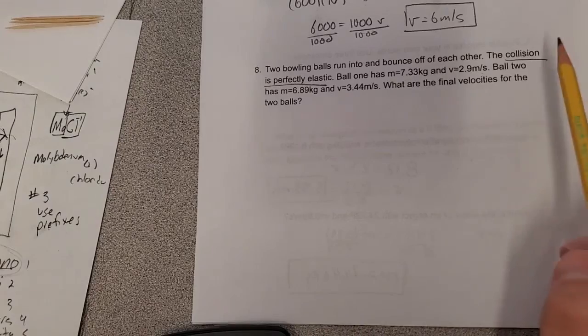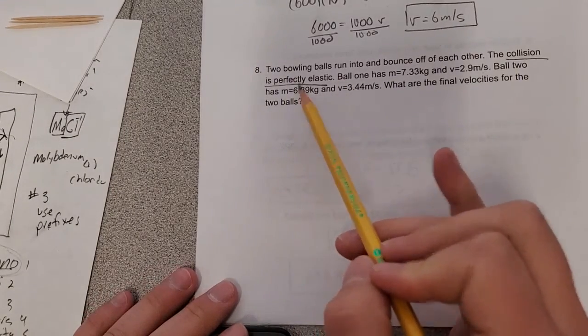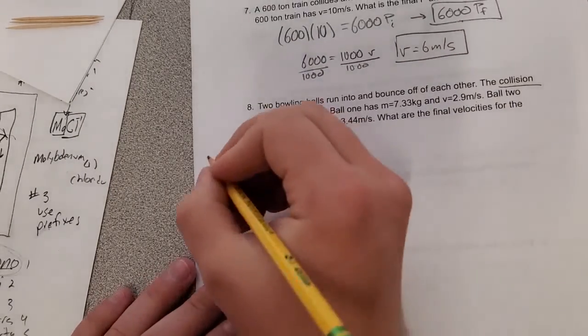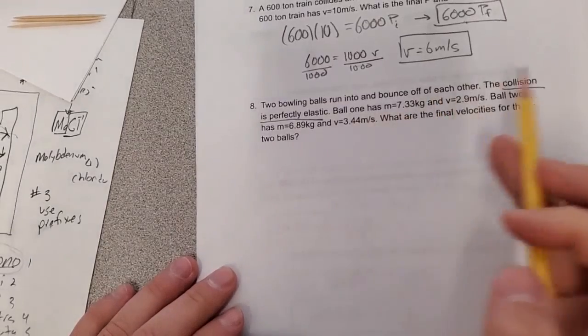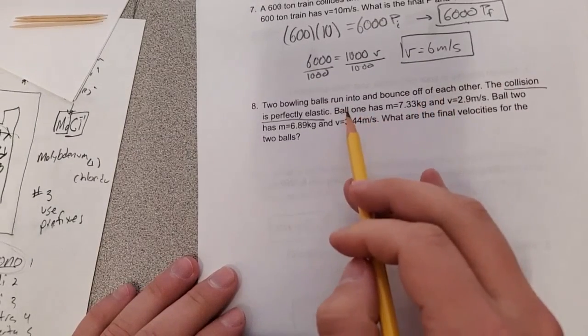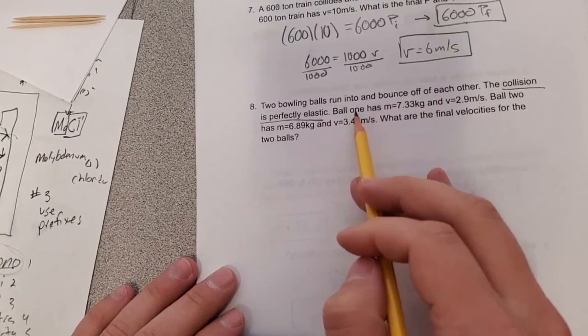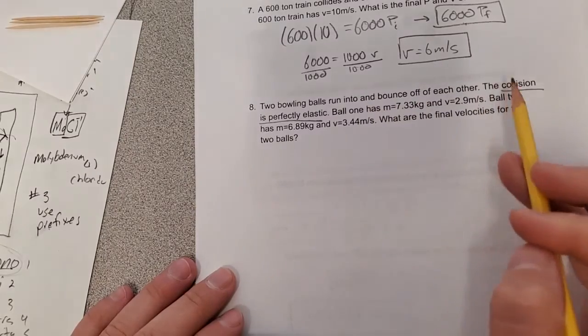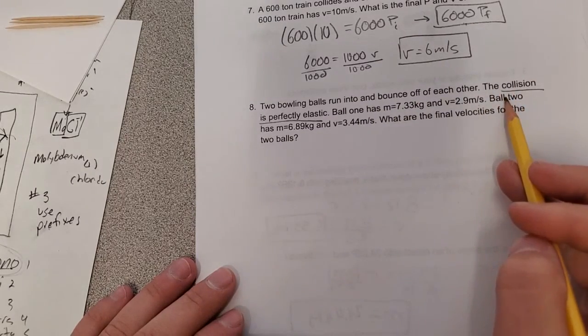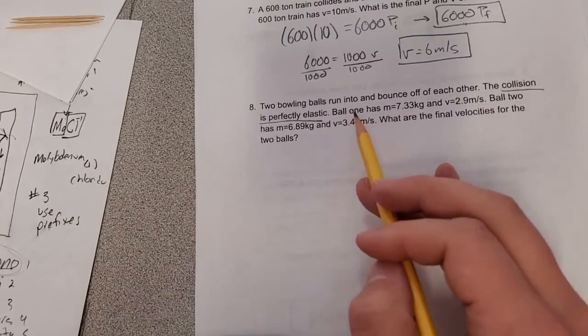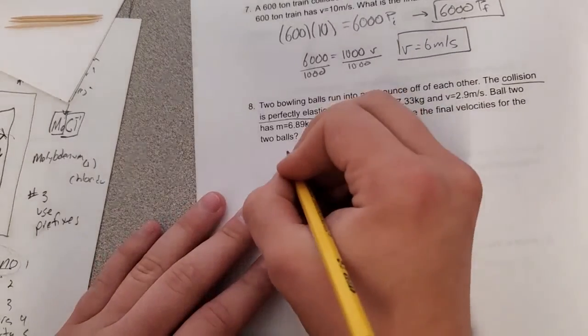So the reason why perfectly elastic is important is because that means that the momentums of each ball are going to switch. So the momentum of ball 1 in the beginning is going to be the same as the momentum of ball 2 in the end, and the momentum of ball 2 in the beginning is going to be the same as the momentum of ball 1 in the end. So let's figure that out.